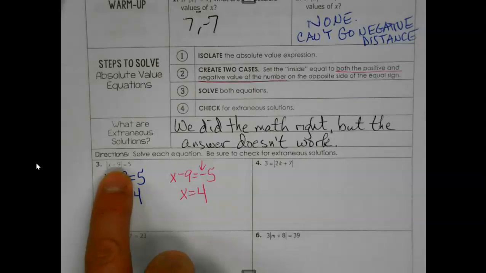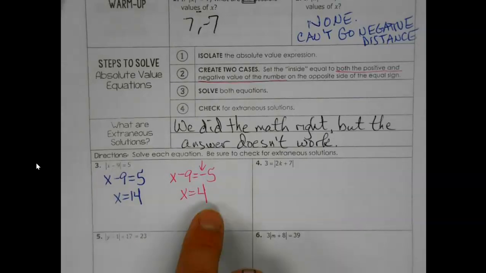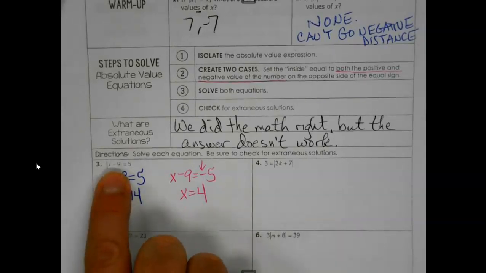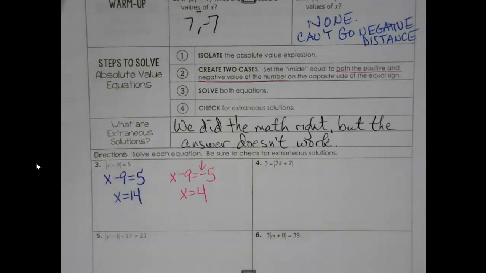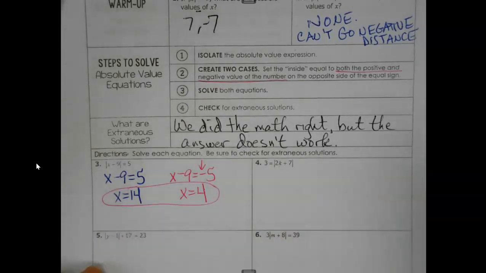14 minus 9 is 5. Yep, that's good. Okay. 4 minus 9 is -5, but again, the absolute value is a distance. It makes it positive, so 5 equals 5. They both work. So you're like, all right, not terrible.